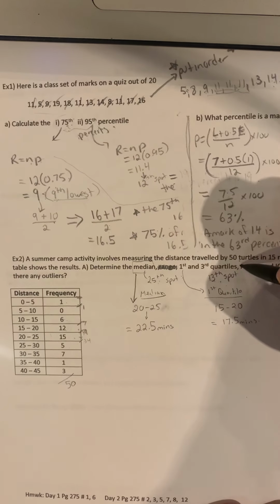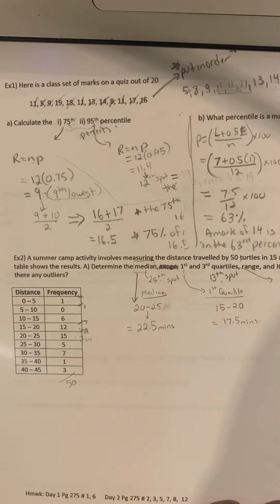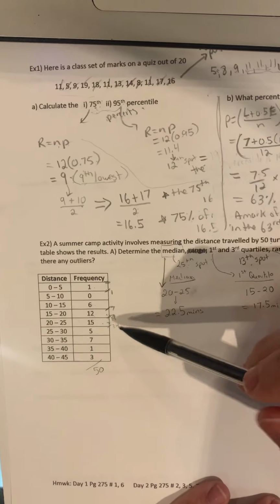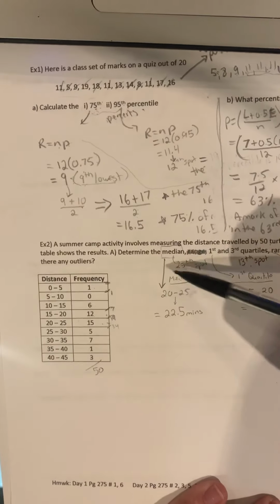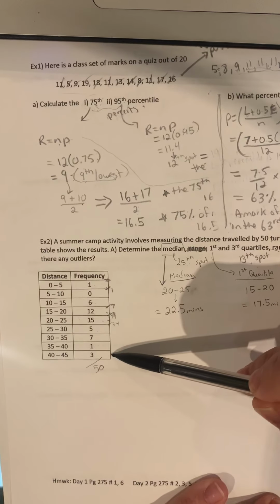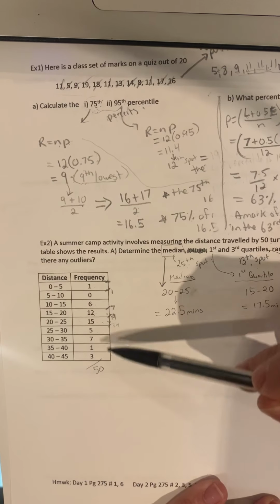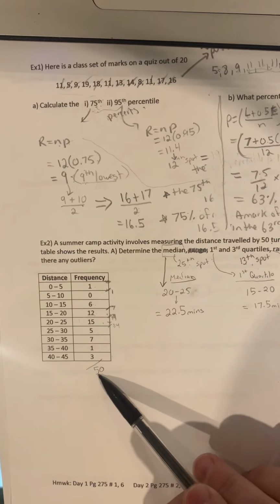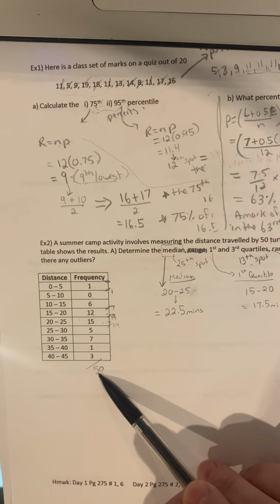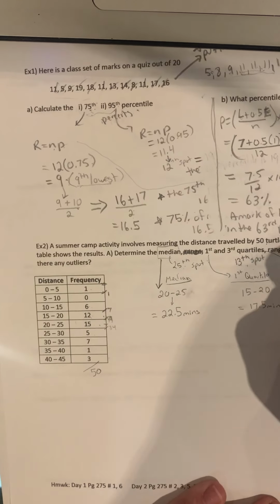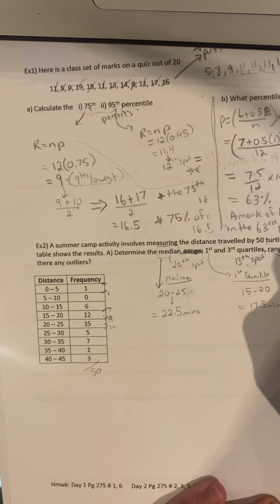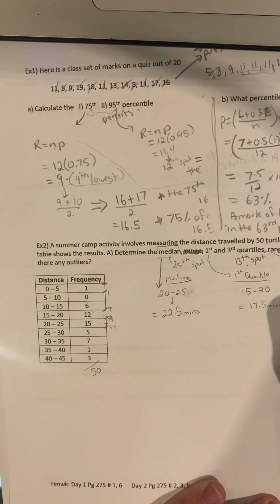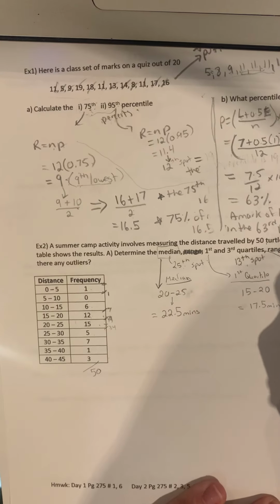Then we have the third quartile. The third quartile is halfway between the median and the highest point, so it's in between the 25th spot and the 50th spot. Halfway would be 37.5, so we just say the 38th spot for the third quartile.